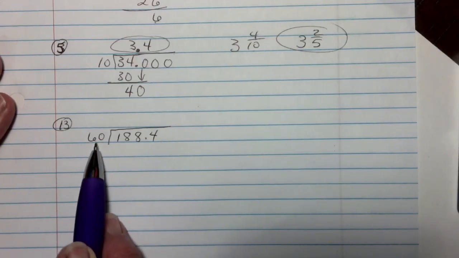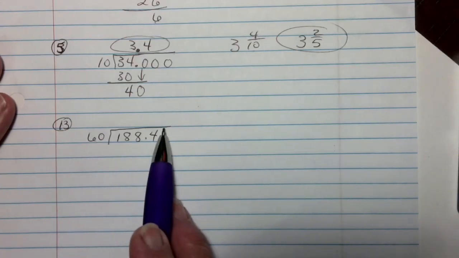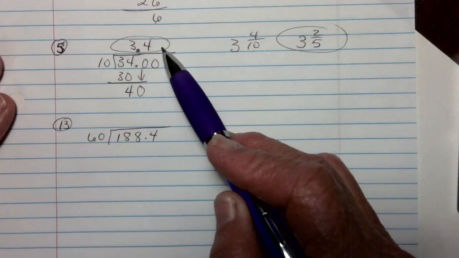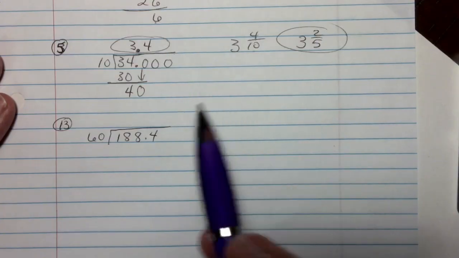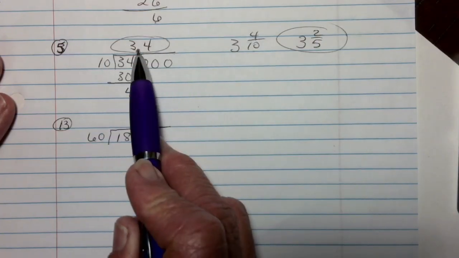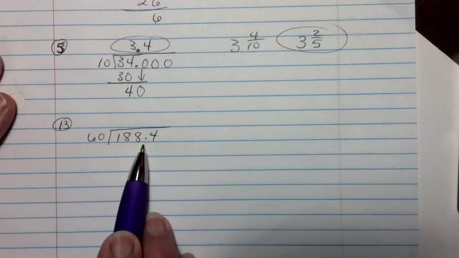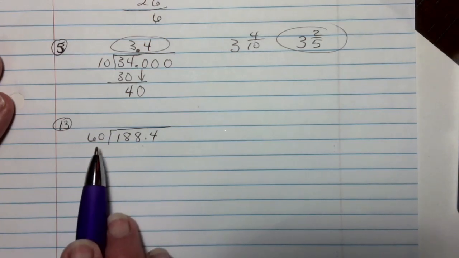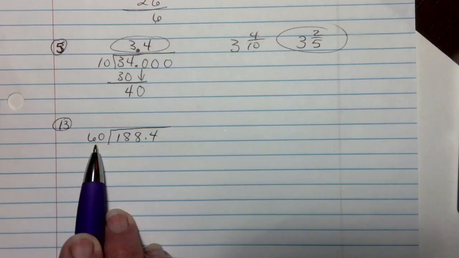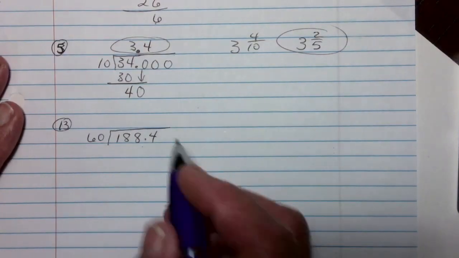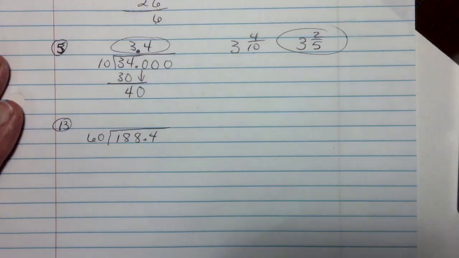This is the divisor, and when we get an answer up here like 3 and 4/10, that's called the quotient. So we have a dividend, divisor, quotient. Okay, so our dividend is in decimal form. Our divisor is not. So when the divisor is a whole number, we don't have to change anything. We just start dividing. And I'll show you what I mean here in a minute.